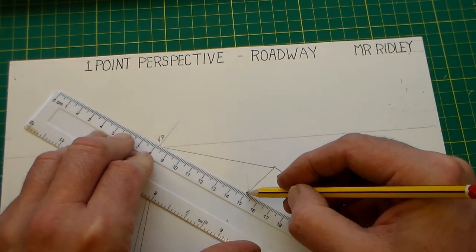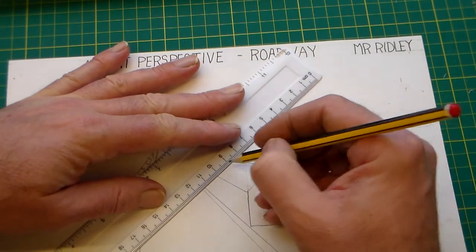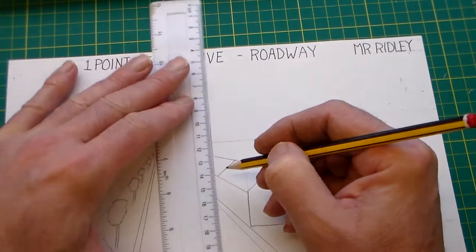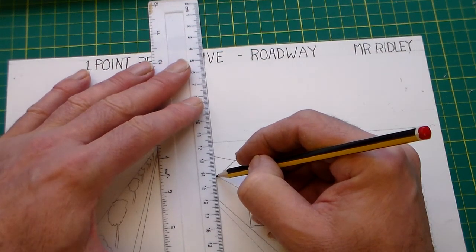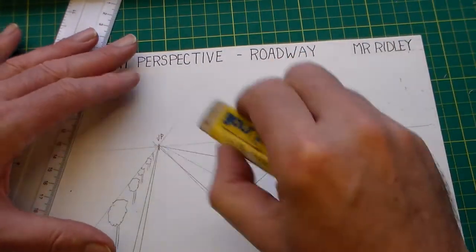It's a little bit heavy, that line there. Then come back to here, whatever depth we want our house, a vertical line there.